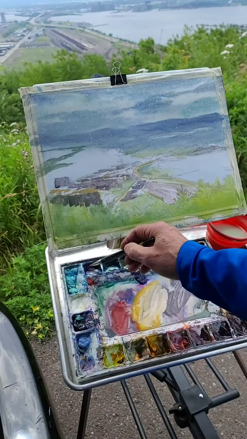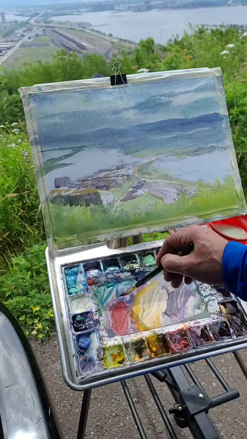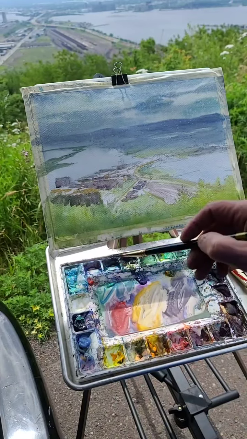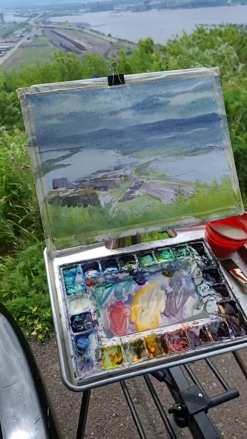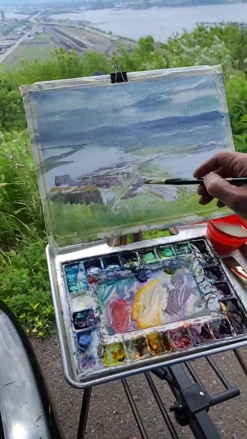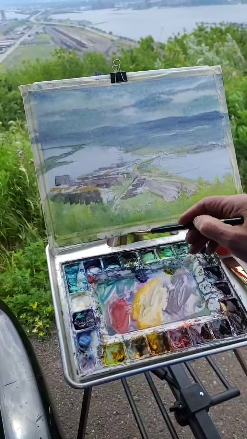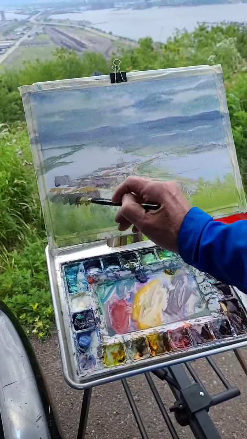You know, when you're thinking it's going to rain and stuff, just do it anyways. Find a cover, shelter, and sometimes you can get, see, the sun just came out. So now the sun's out, and it's going to change everything. But that's the fun part about going out here and painting plein air.